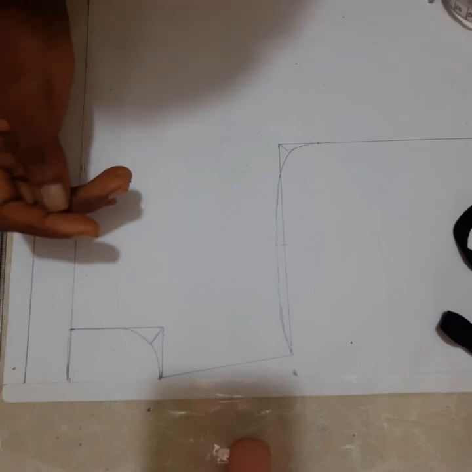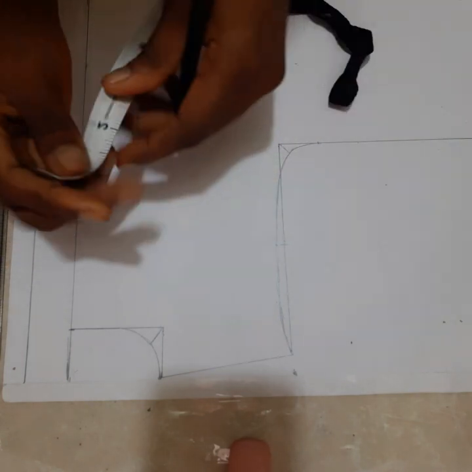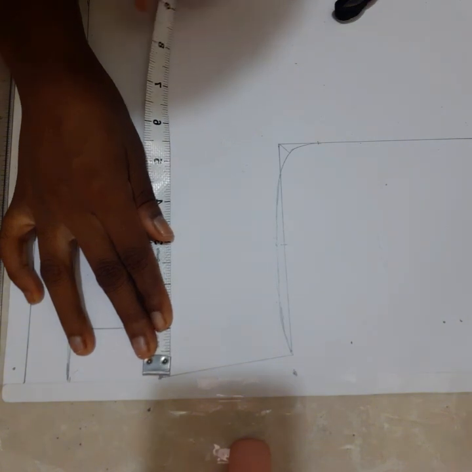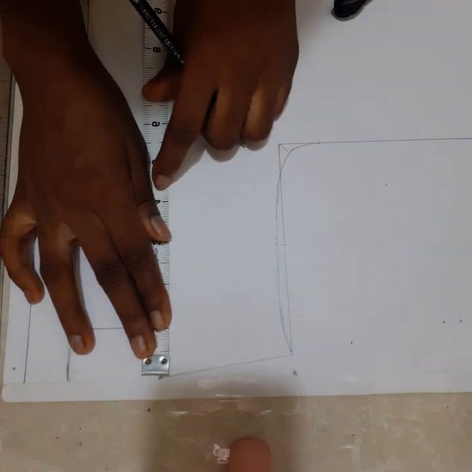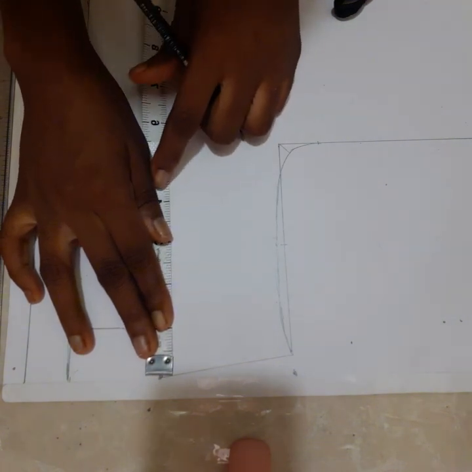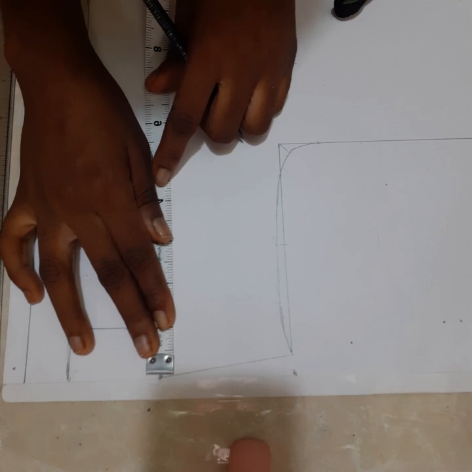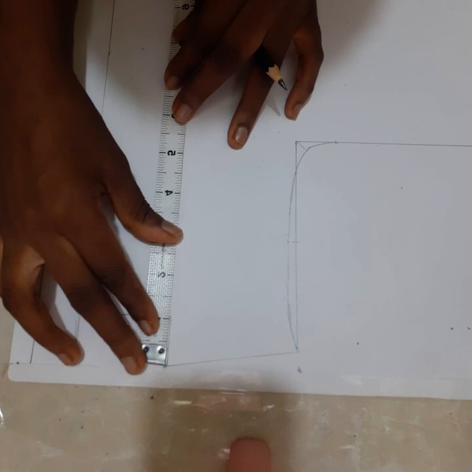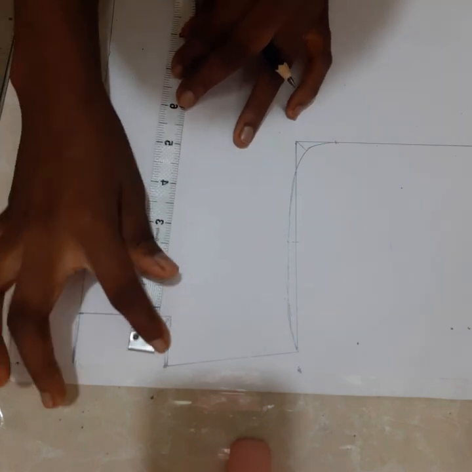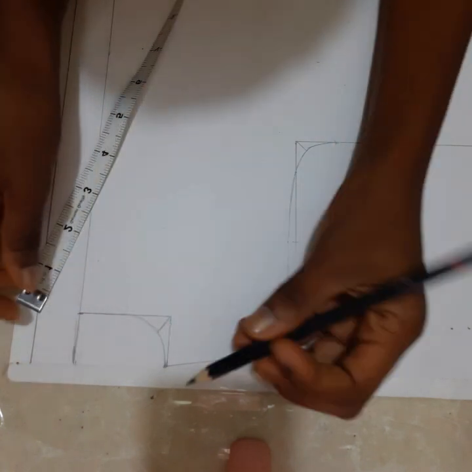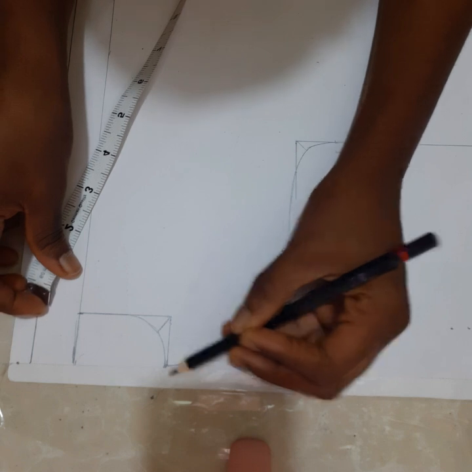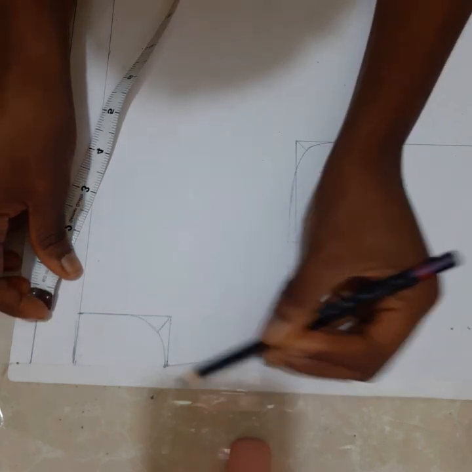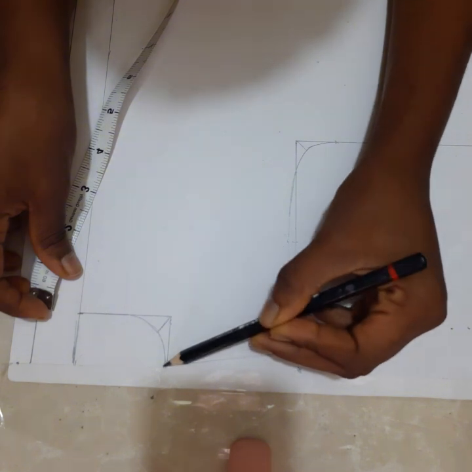And now you're going to proceed normally, like we did to the front bodice block. You measure your shoulder to bust. This is where we normally stand to have the shoulder to bust or shoulder to waist measured. You stand at the topmost part of the shoulder, right here.